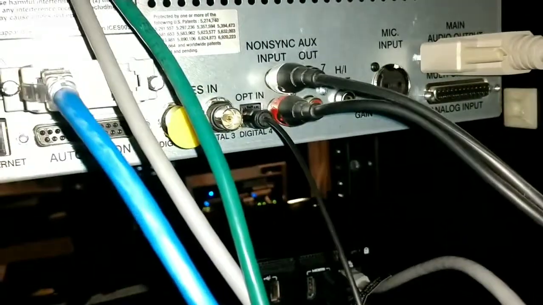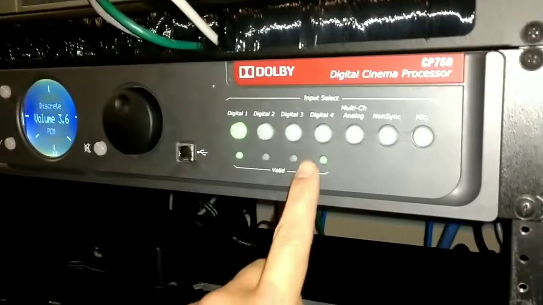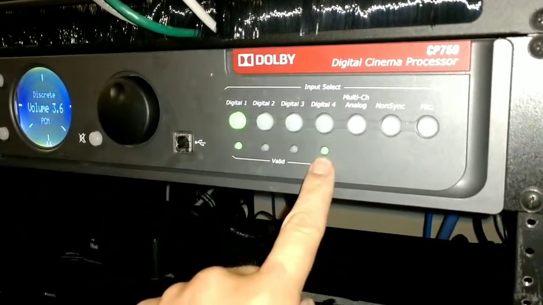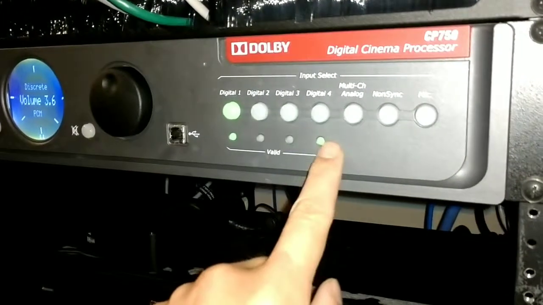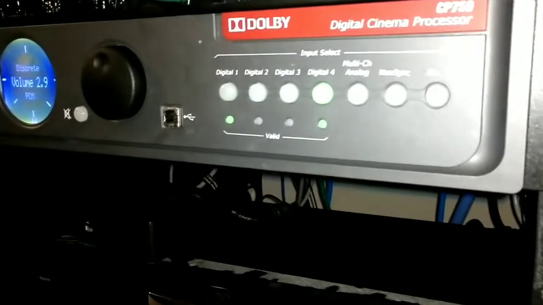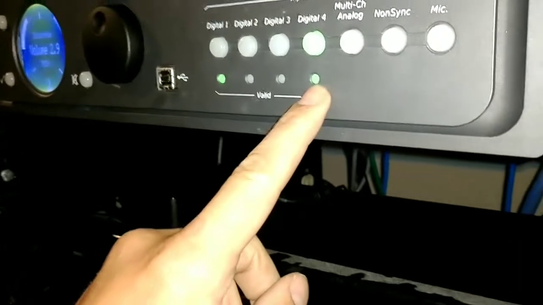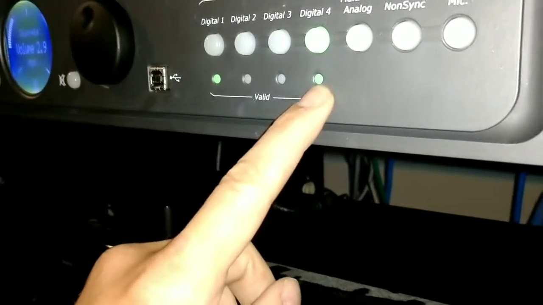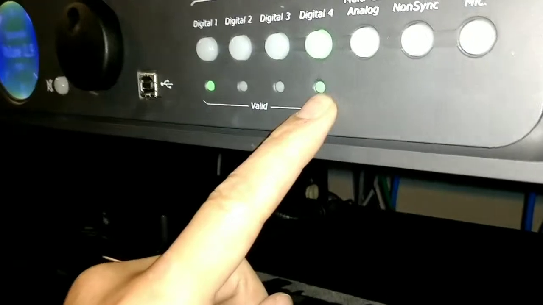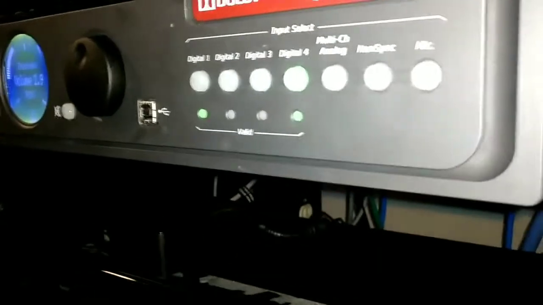goes into the digital 4 optical input, which can then be selected, and it'll show up as valid here. That green light on the valid tells us that it is plugged in and it has a signal. And we can select it right there. Now keep in mind with the valid light, that means that it's connected. It doesn't mean that there's any sound. It will still show green even if we're on a still image with no sound playing. It just shows that there is a valid connection present.